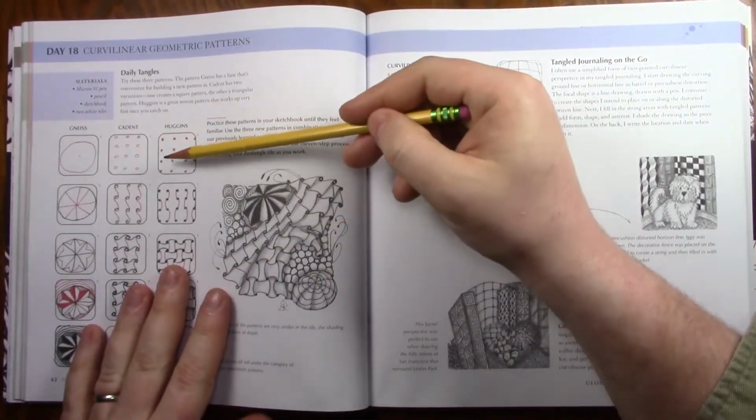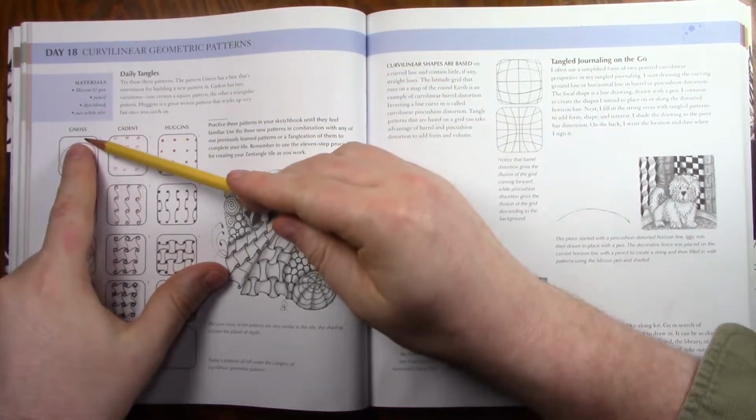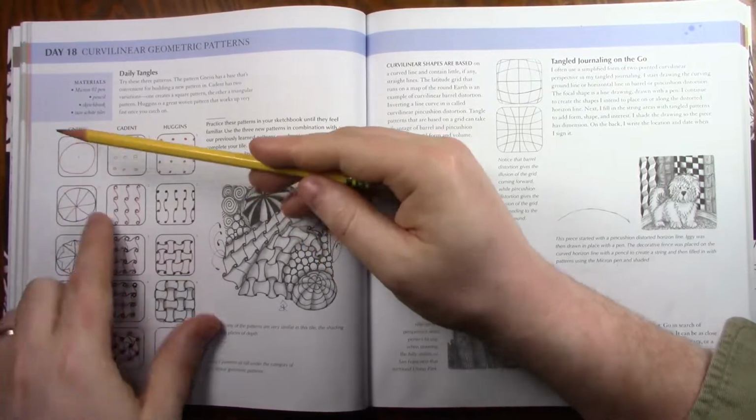Today we have three new patterns, Gneiss, Cadent, and Huggins. I don't know how you say this one, Gneiss. I'm going to leave the G silent and just say nice.